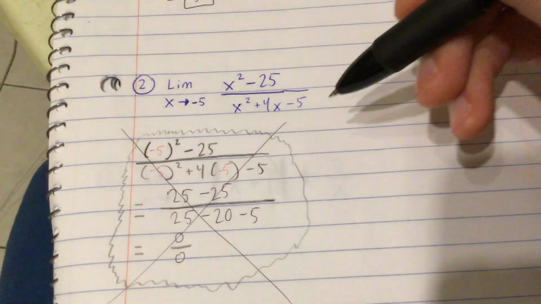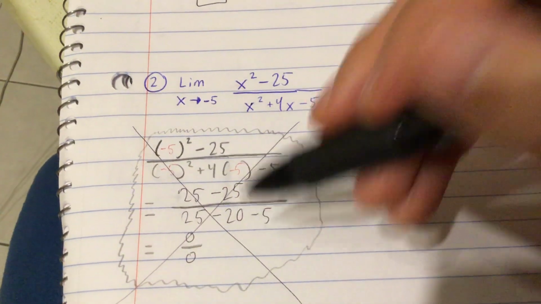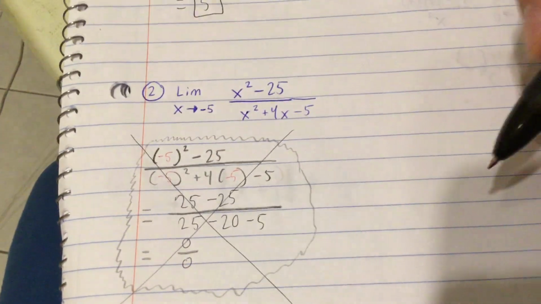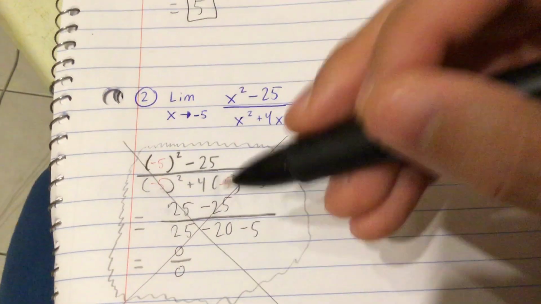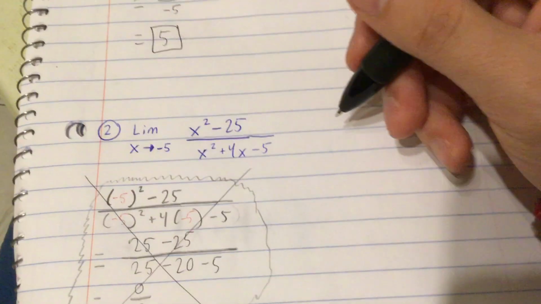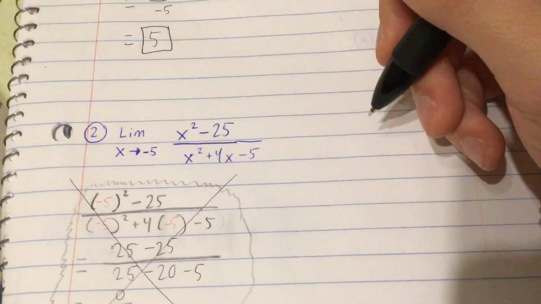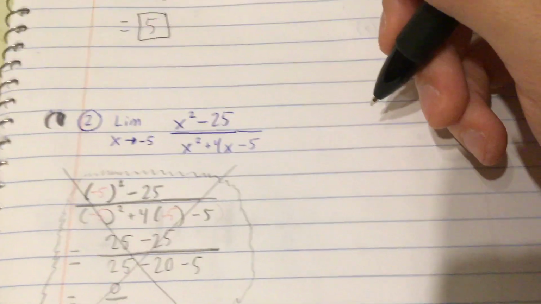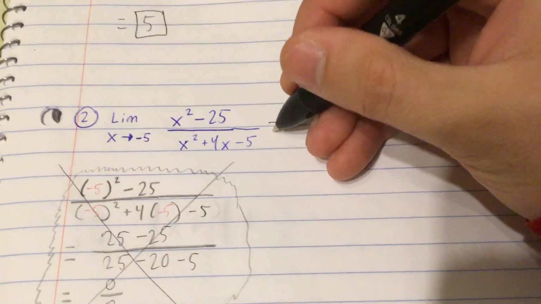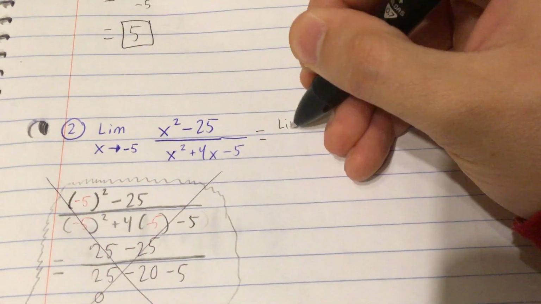So the difference between problem number 1 and problem number 2 is that direct substitution doesn't work. And yes, I'm crossing it out intentionally. I'm making a note to myself that I'm not happy because there's a hole in the graph at x equals negative 5. So what do you guys want to do? Well, we're going to do this problem both ways because I care about what your college professor is going to say when you get there.